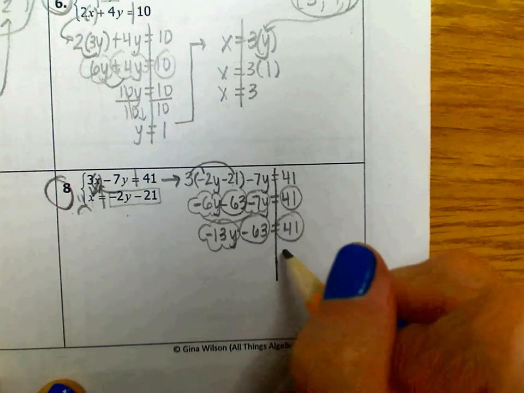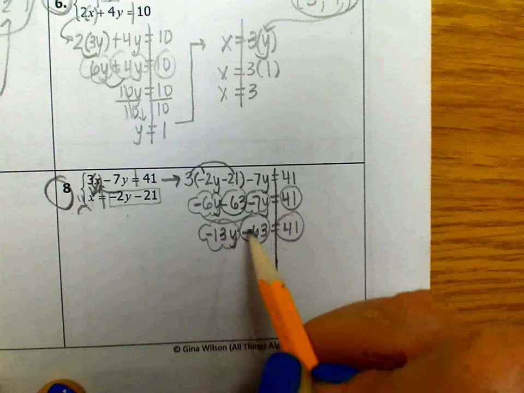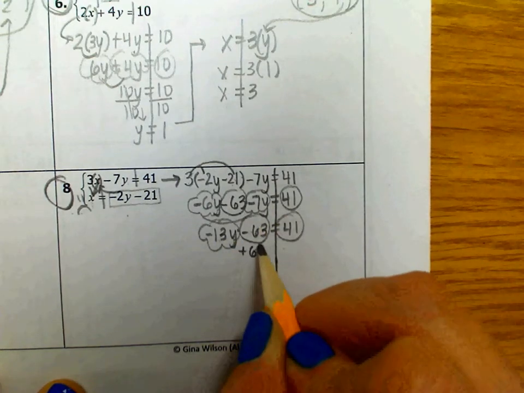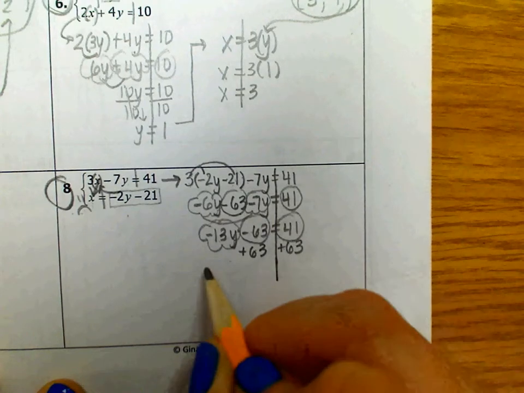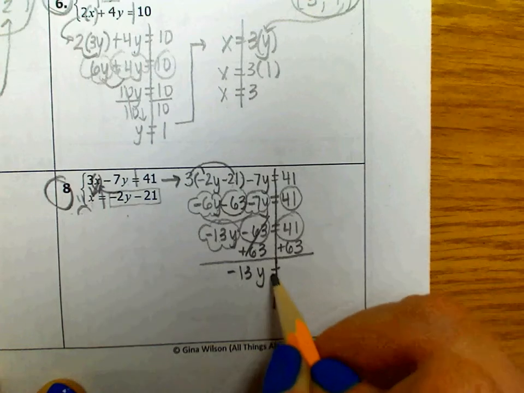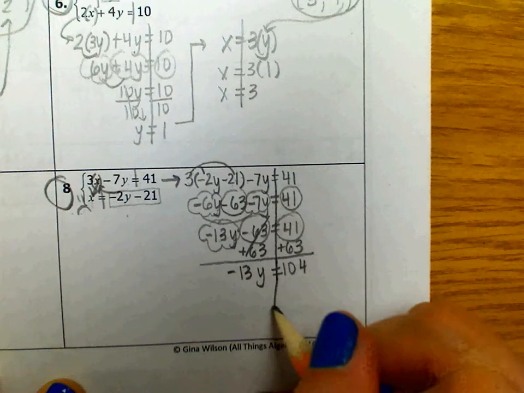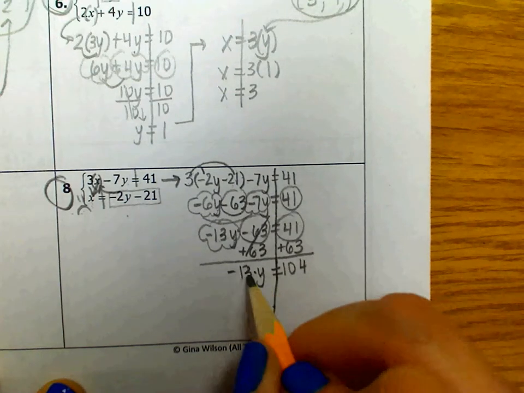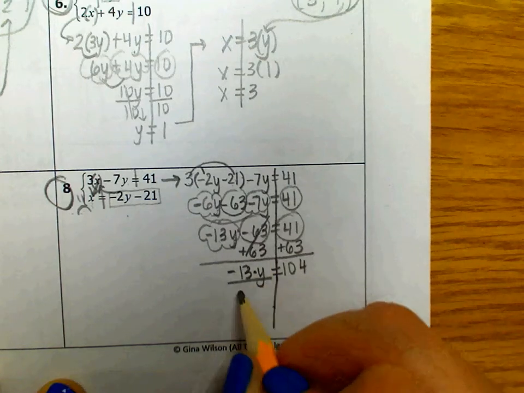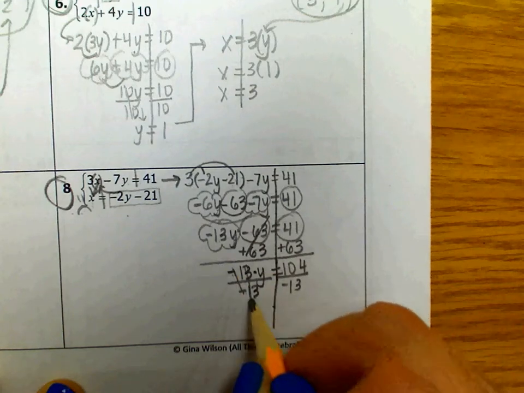Now some students want to subtract 41 from both sides, but then that'll put the circle here and you still have to separate these because they're not the same shape. So just save yourself some time and get rid of this negative 63 by doing the inverse, which is adding. Add 63 to both sides, so you get negative 13y equals 104. Now we need to split this negative 13 from the y, but multiplication is holding them together. The inverse operation is to divide by the negative 13, and you want to divide by the same sign so it becomes positive 1y.